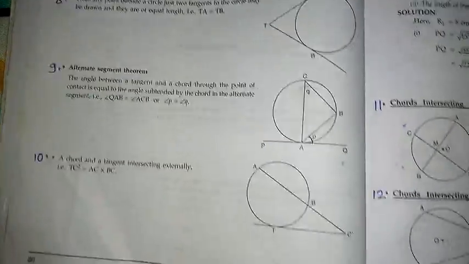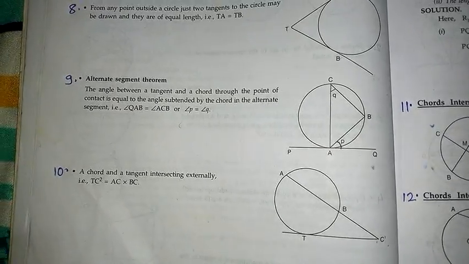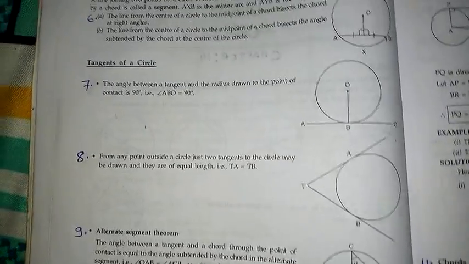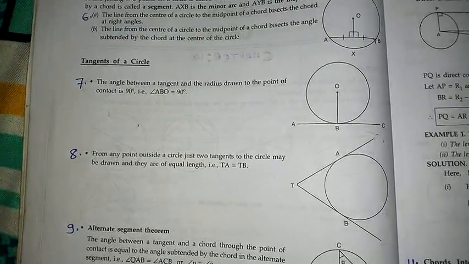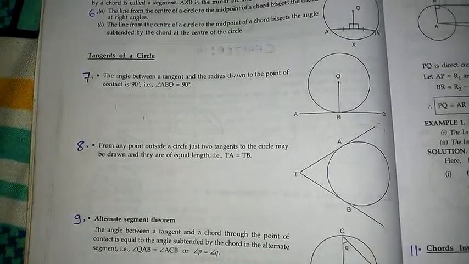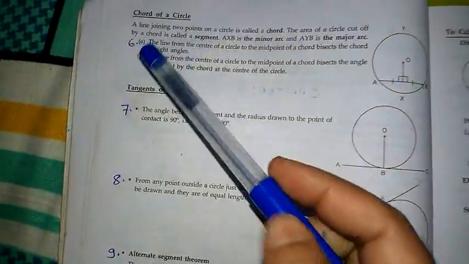Numbers 9 and 10 I will discuss again in the next video, because if I discuss all the formulas at a time, it may be a problem for you to understand. So I will explain part by part. And don't forget these 5 formulas. These 5 formulas are also important, and today I have added 3 more. Based on these, I will do a question for you children.